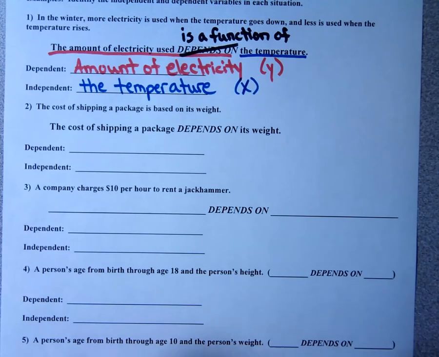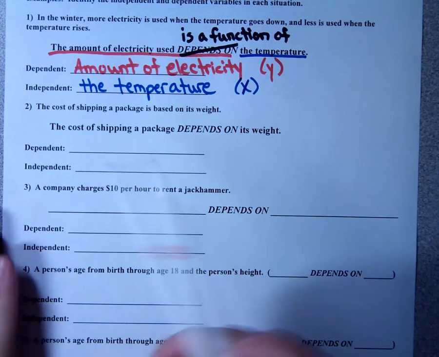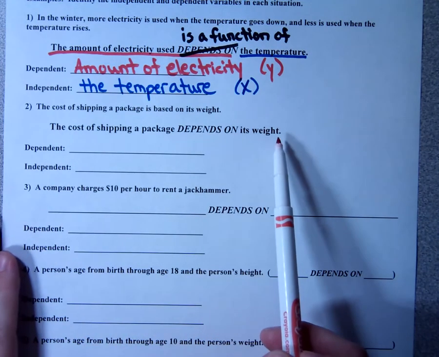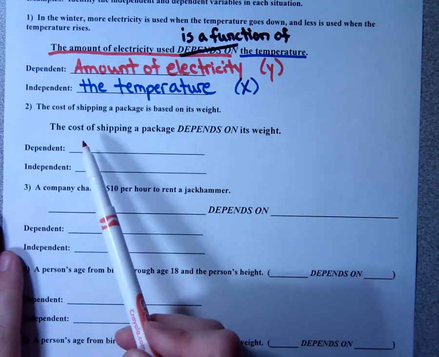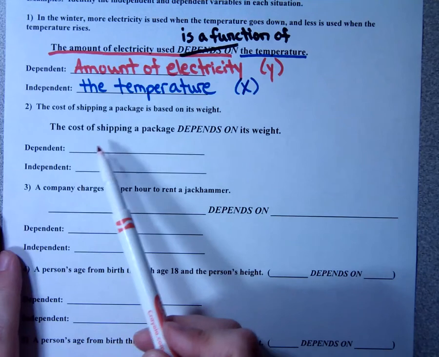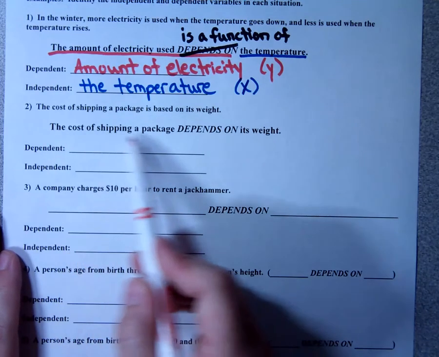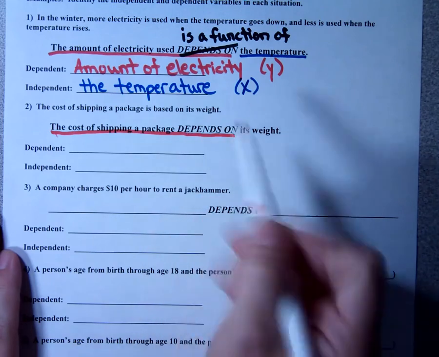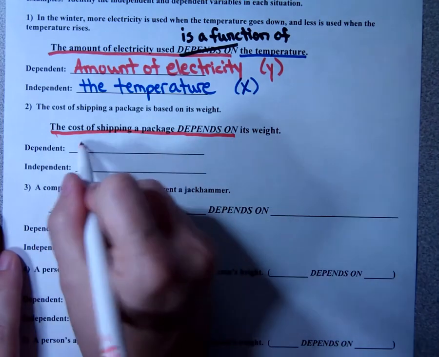Number 2 says the cost of shipping a package is based on its weight. So I have said the cost of shipping a package depends on its weight. And that's true. The more it weighs, the more it's going to cost. The less it weighs, the less it'll cost. So the thing that does the depending is the dependent variable.